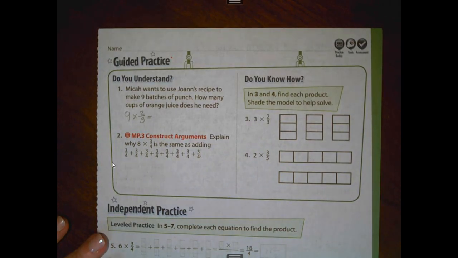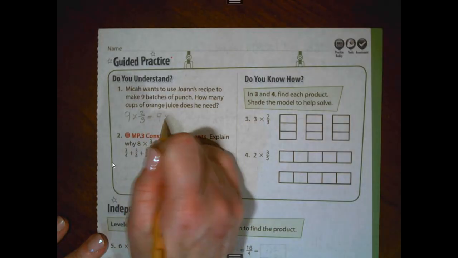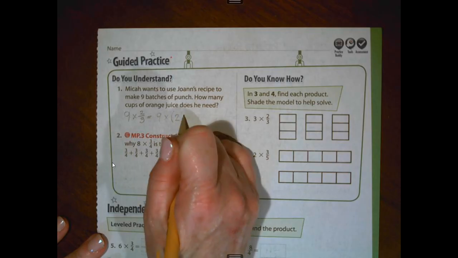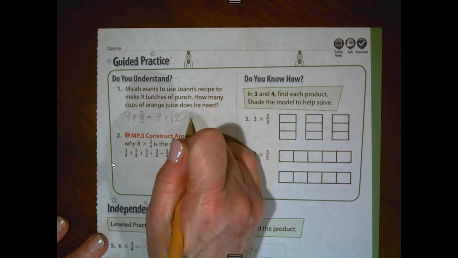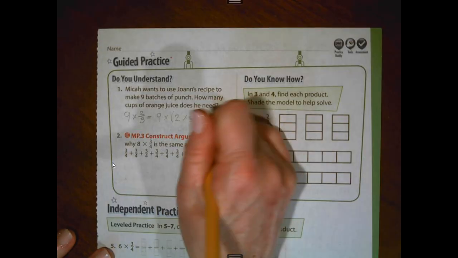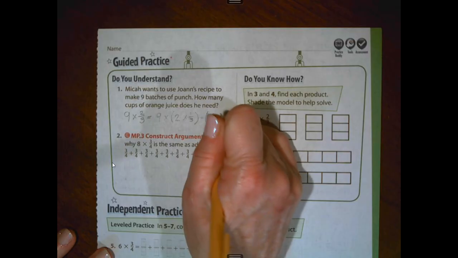All right. So I could think of this as 9 times, and then I know that 2/3 would be obtained by multiplying 2 times 1/3. All right. I can use that associative property to rewrite it and multiply those whole numbers together first.